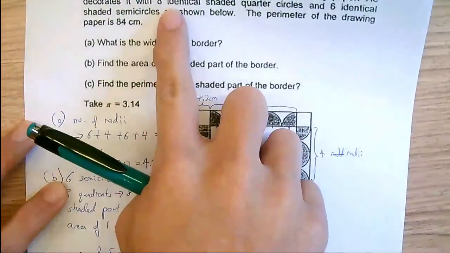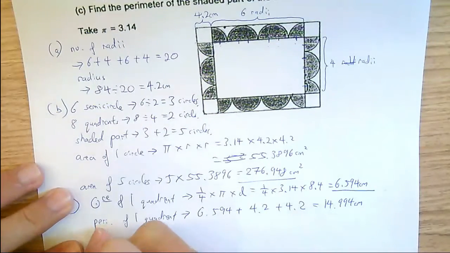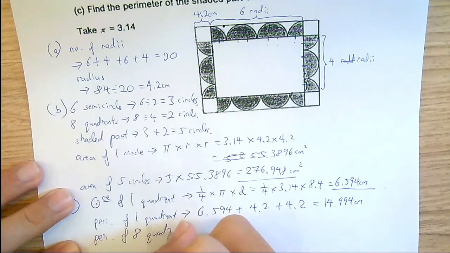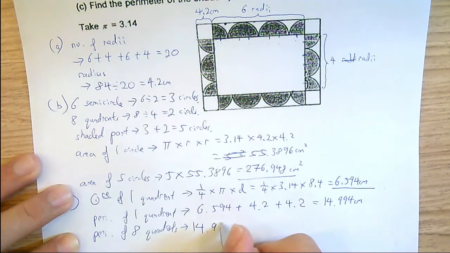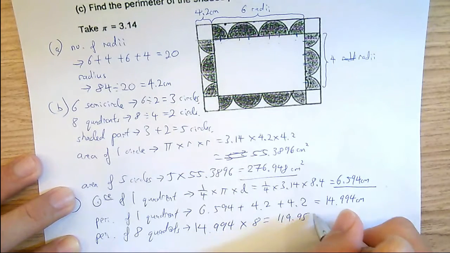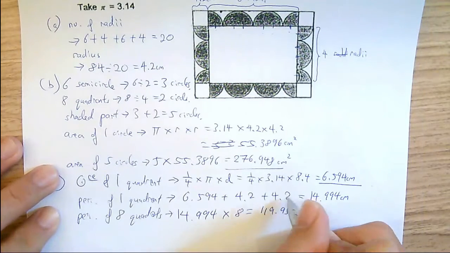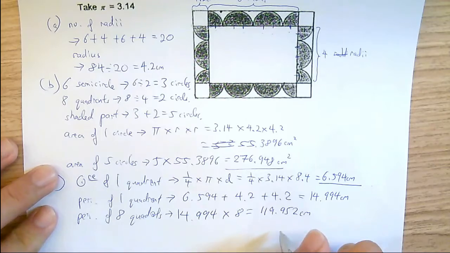Okay, now I have to find how many quadrants there are. There are eight identical shaded quadrants, right? So I'm just going to put perimeter of 8 quadrants. So I have to multiply this by 8. My working will be 14.994 times 8, giving me 119.952. Why do I want to write so many decimal points? Because all these are part of the working. So for the working, don't correct them to a number of decimal places first. Just write down the full thing, and it's not very long either, so it's perfectly fine.